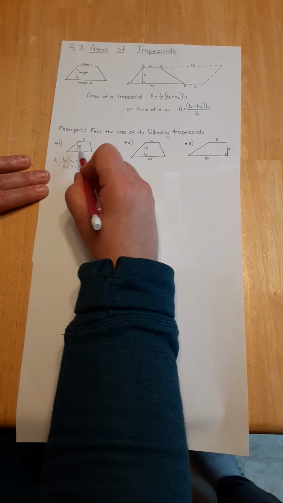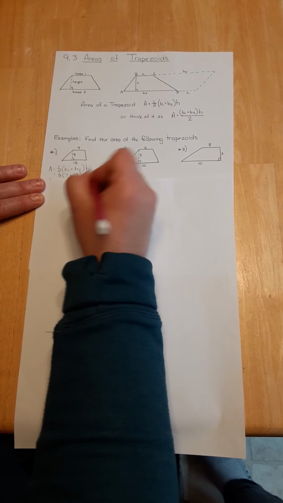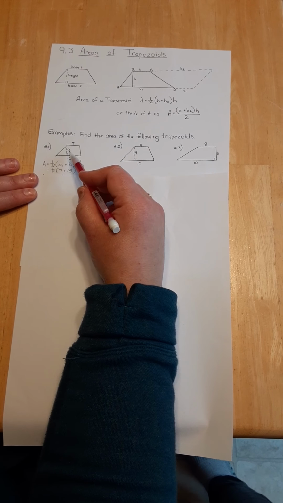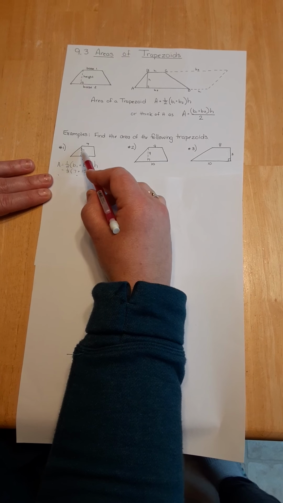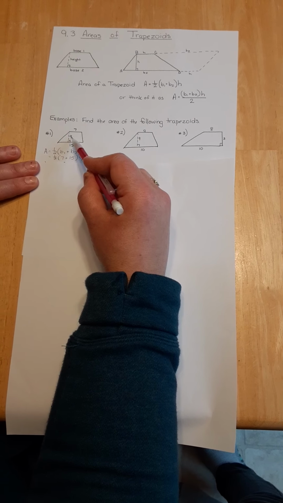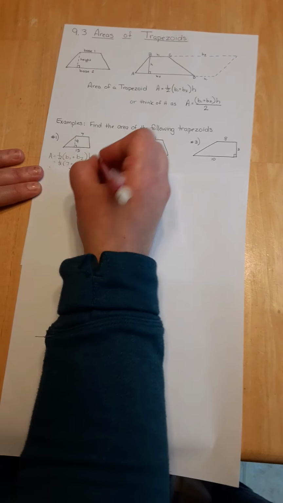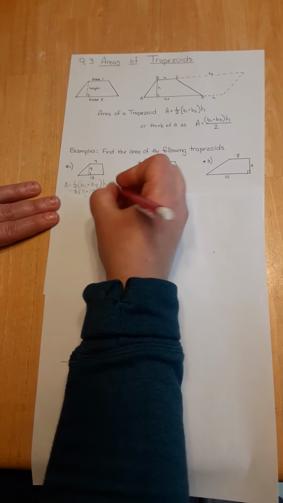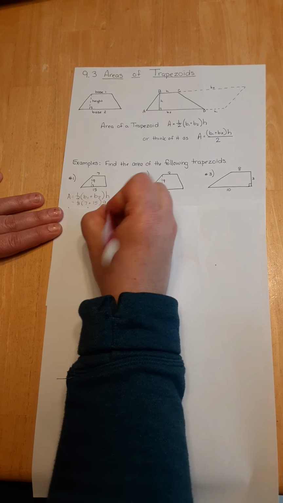Our height we know has to be 9 because of the rule: remember when we worked with triangles, our height always had to be perpendicular to the base. So that's why I knew 9 had to be it. Now we're just going to go ahead and do our math. I am running out of room here. I can't go below, so I'm going to go beside.